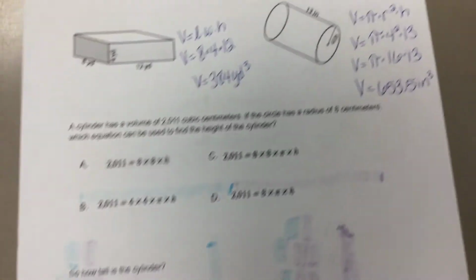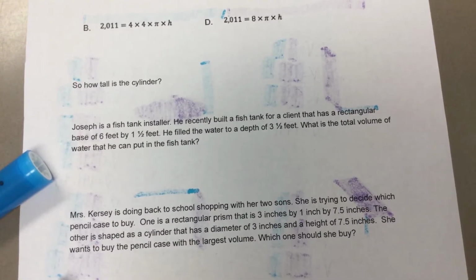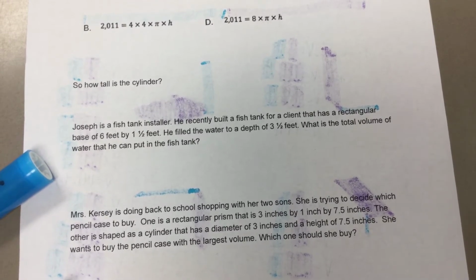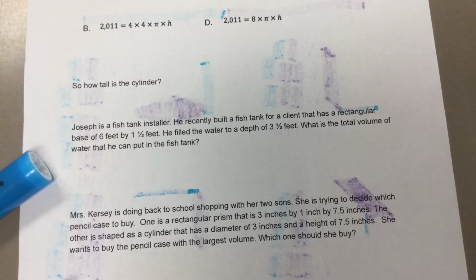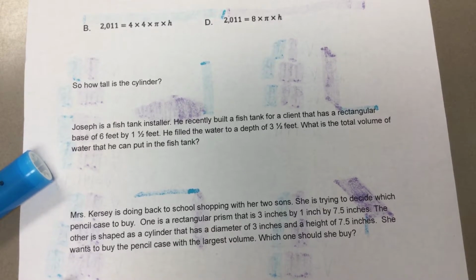All right, we're going to skip this part, go down to the word problems here. Okay, now Joseph is a fish tank installer. He recently built a fish tank for a client that has a rectangular base of 6 feet by 1.5 feet. He filled the water to a depth of 3.5 feet. What is the total volume of water that he can put in the fish tank?